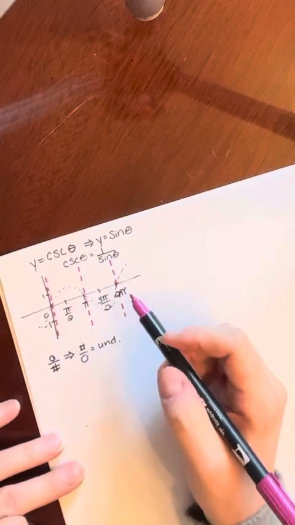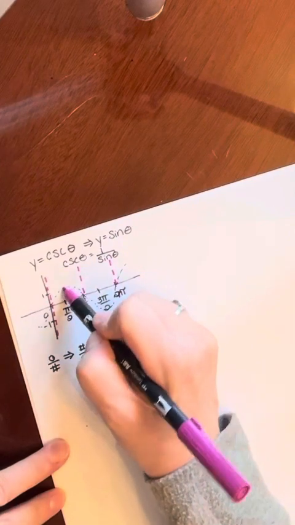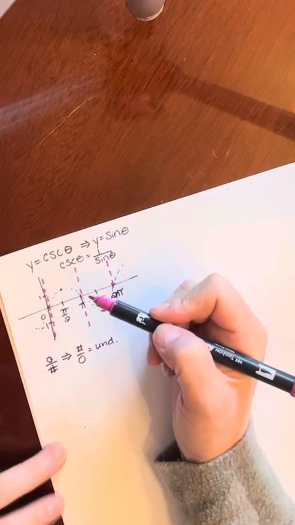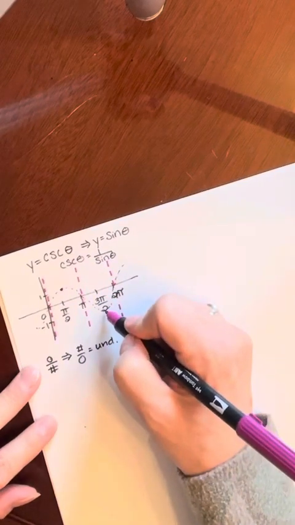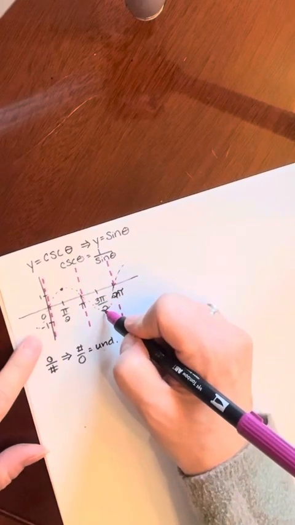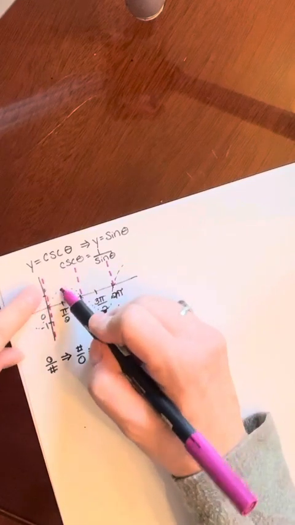Okay, let's continue thinking about reciprocals. The maximum is 1 here. What is the reciprocal of 1? It's 1, so the cosecant graph will be at 1. How about the reciprocal of -1? Is also -1. So the cosecant function and the sine function will have the same value at these 2 points.